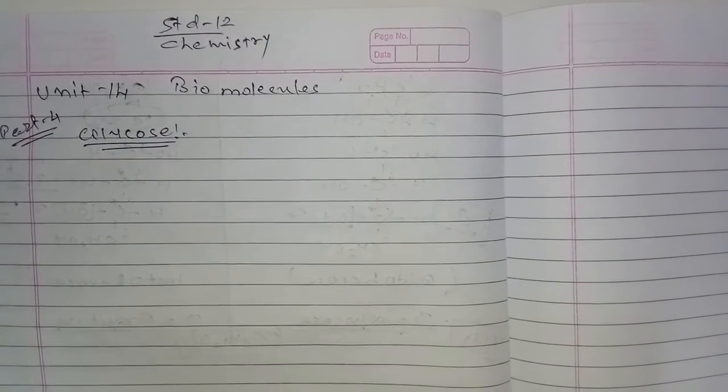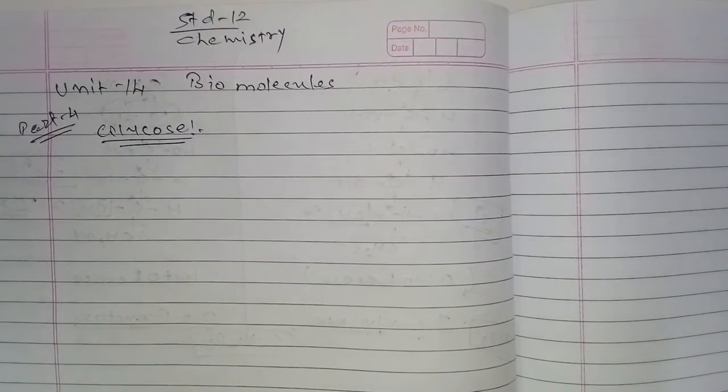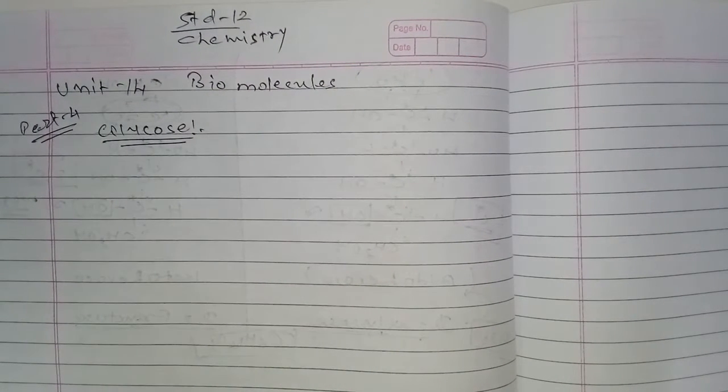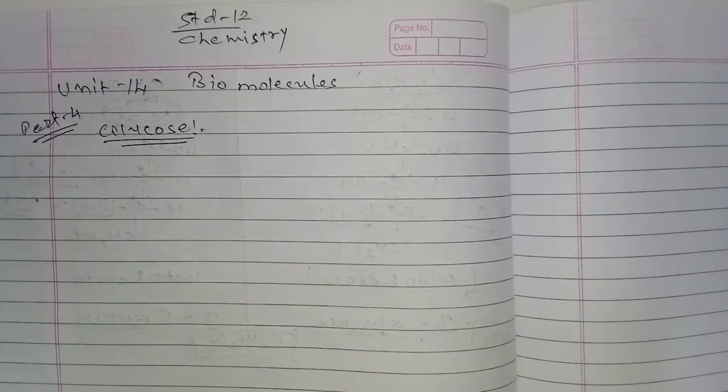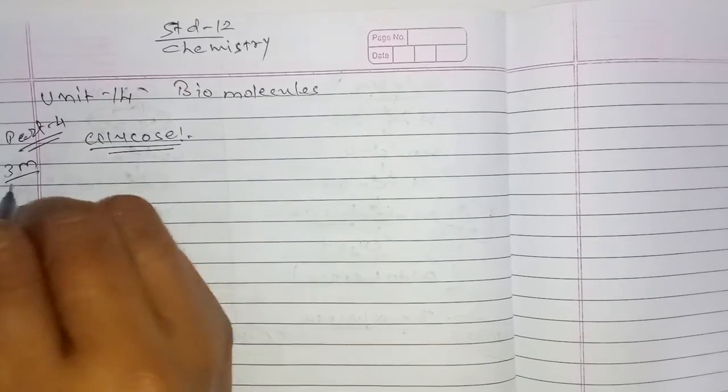Standard 12 Chemistry, Unit 14, Biomolecules, Part 4. Last time we had discussed the subclasses of monosaccharides. Here we discuss the preparation of glucose and the structure of glucose, which is most important for 3 marks.